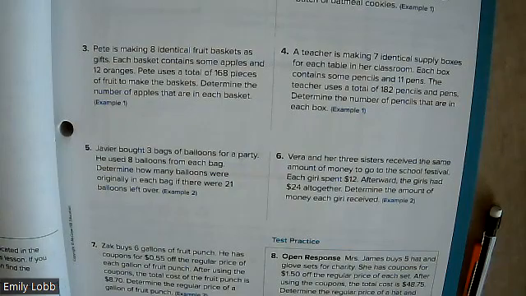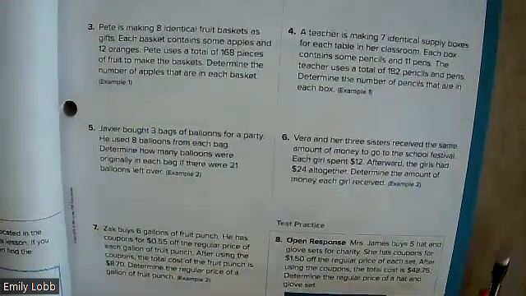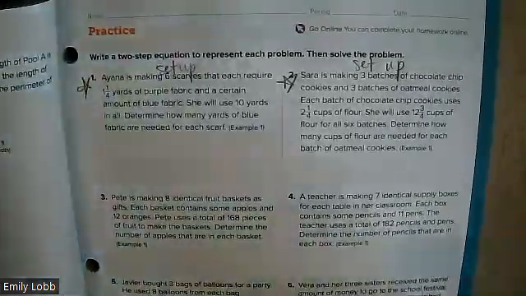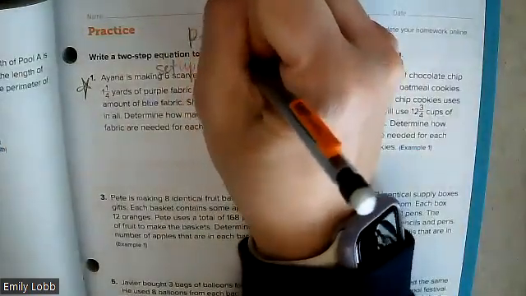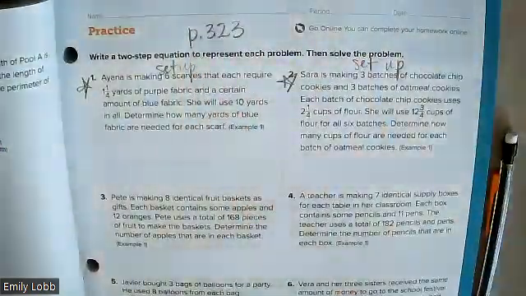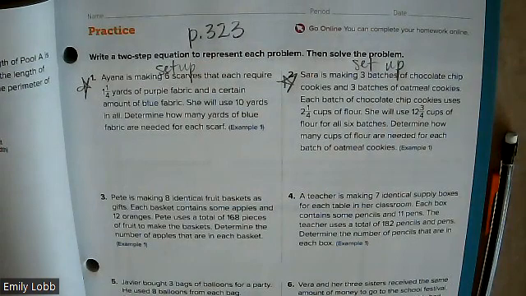So that's page 323. If you're like, where did she go? We got lots of time to think through. Remember, you have to write an equation and then solve it. You guys probably don't need to have your Chromebooks open at this point. They should all be closed.